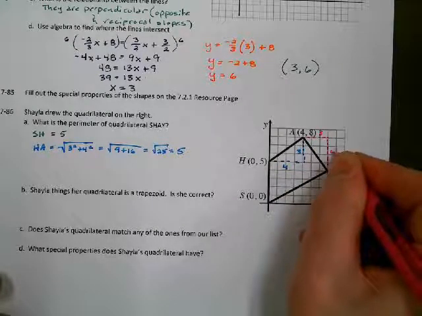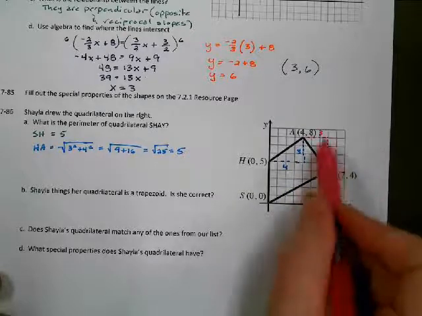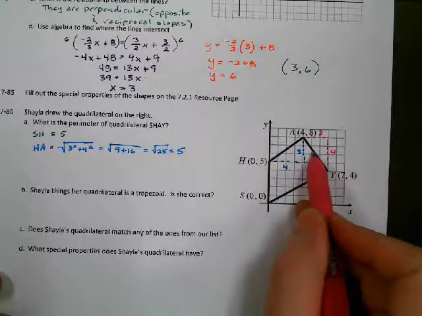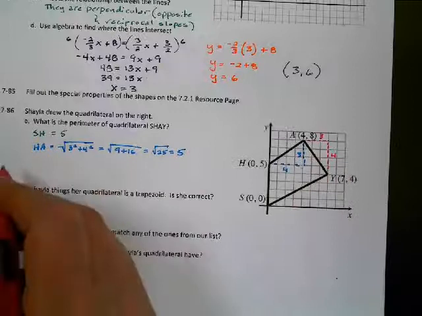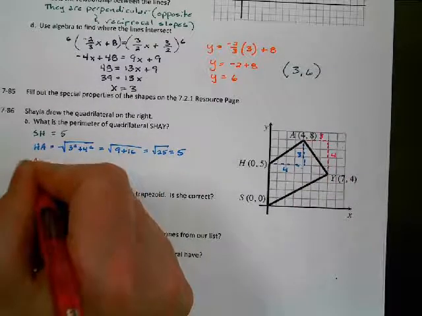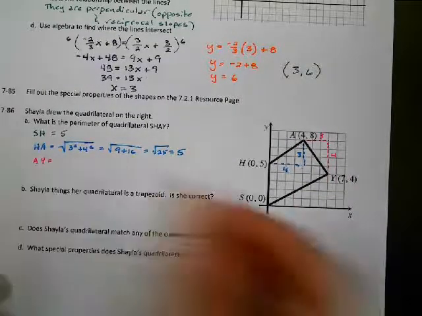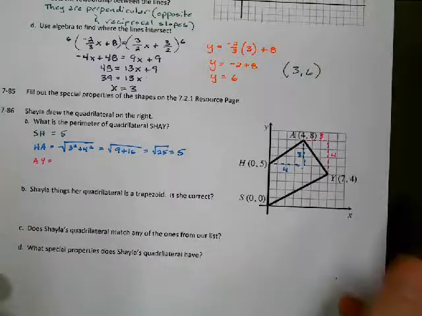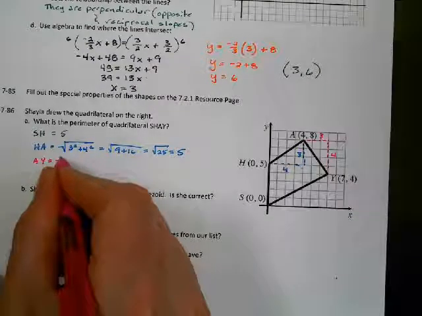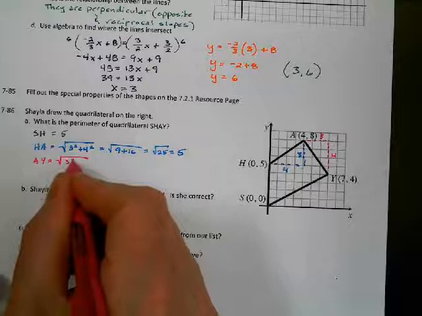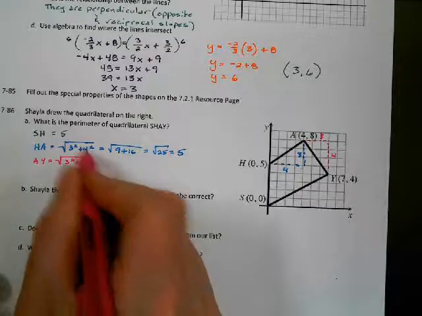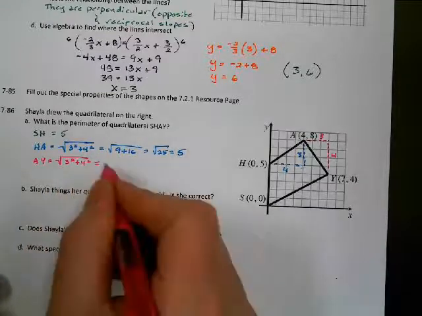So A to Y would be equal to the square root of 3 squared plus 4 squared. Well, it's the same thing as this one, so we know that this is going to be the square root of 25, which is going to be 5. So all of those sides so far are 5. This one's 5, this one's 5, this one's 5.